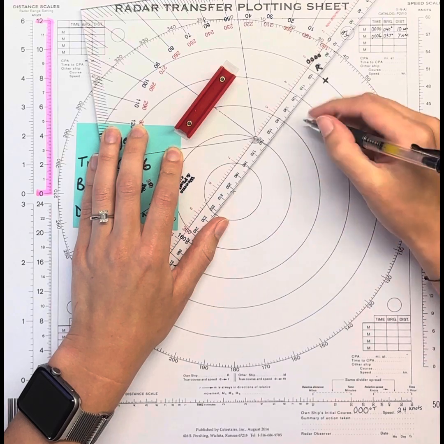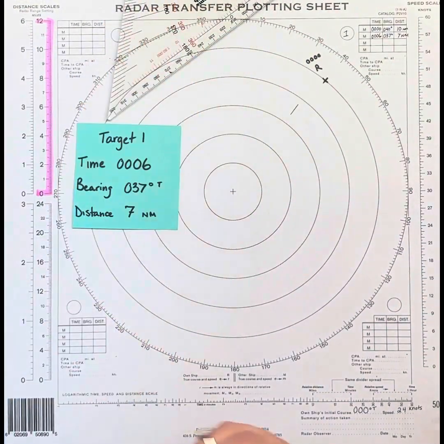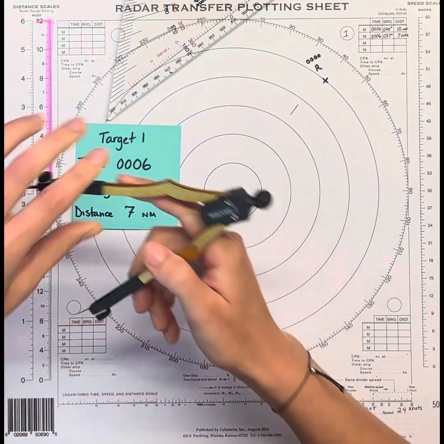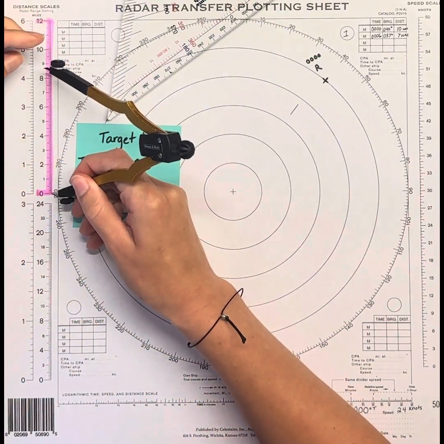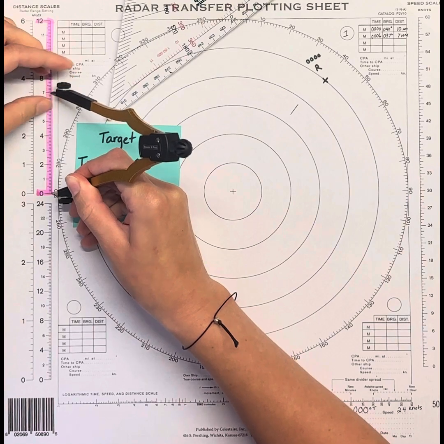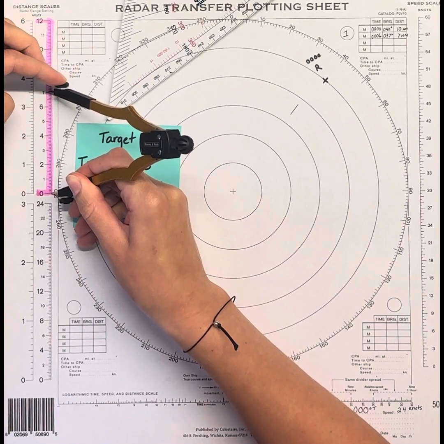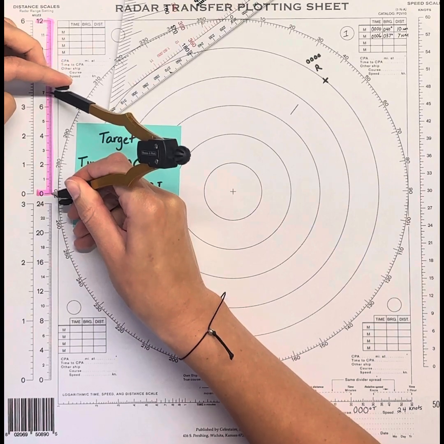Now we don't know exactly where 7 nautical miles is. We know it's somewhere between 6 and 8 on those range rings. So I just draw a line, decently long, in the middle to guesstimate where 7 nautical miles is, and then I go in with my exact measurement from the center.